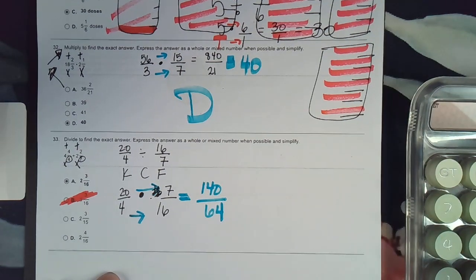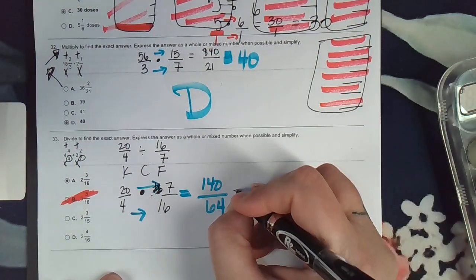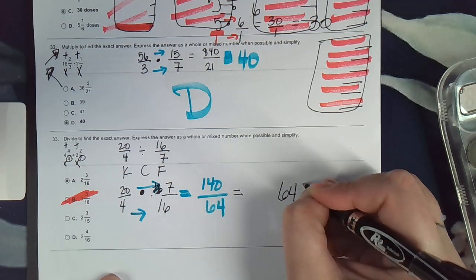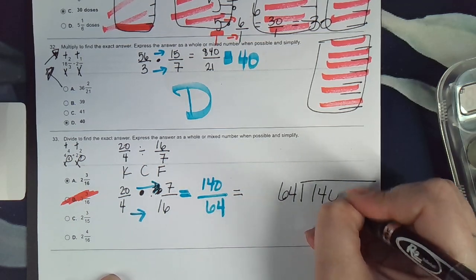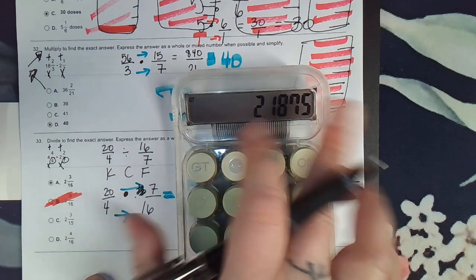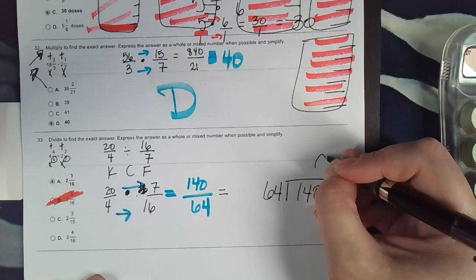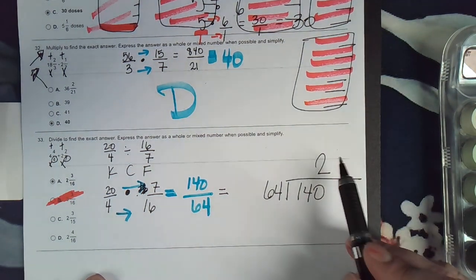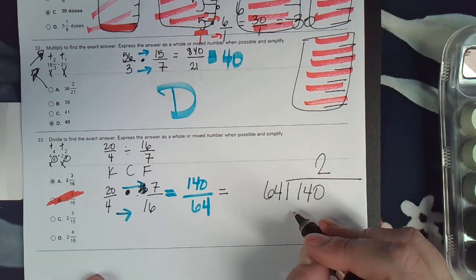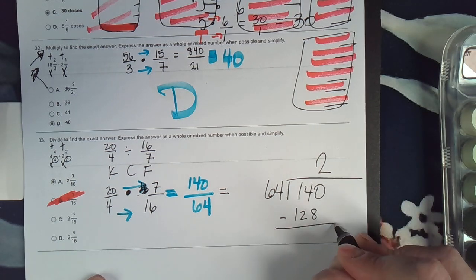Okay, let's actually do the division. So 64 goes into 140. We said 2. So let's put 2. Okay. 2 times 64 is 128. Subtract down.